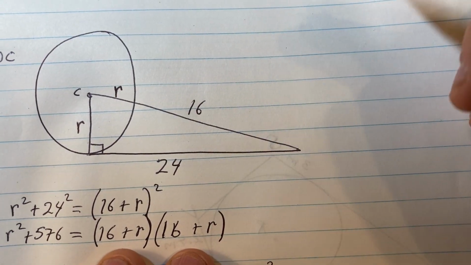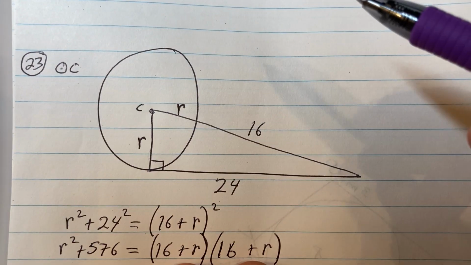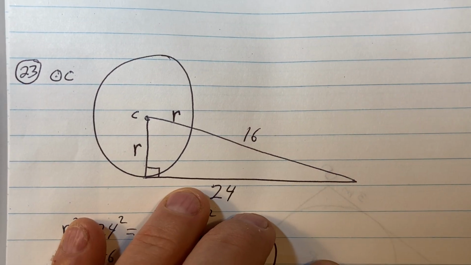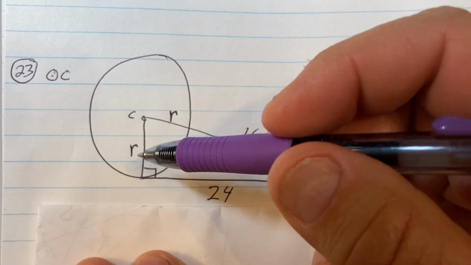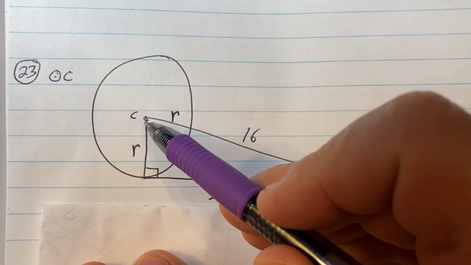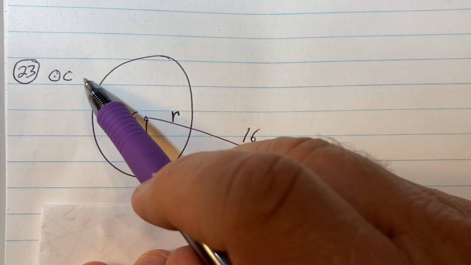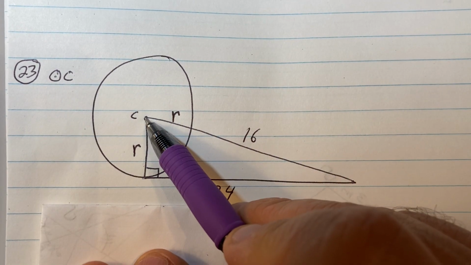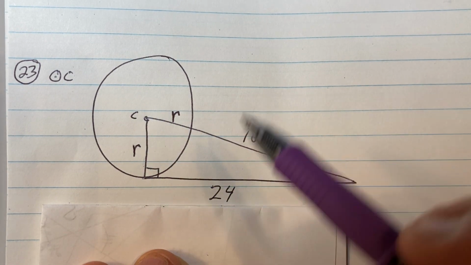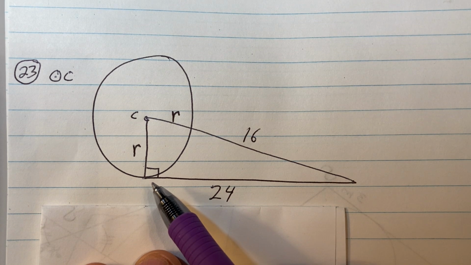Excuse me, Pythagorean triple. Question 23C. Okay? Question 23. So, in this case, circle C. I'm looking at 2 different things here. Circle C, there's your center of the circle.